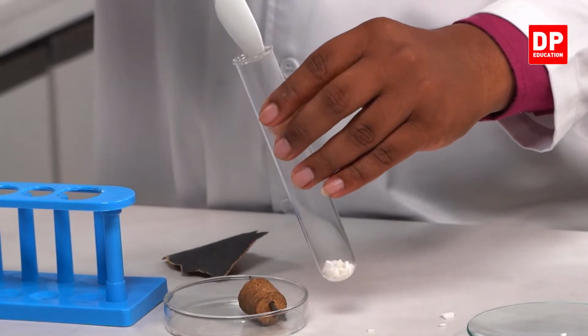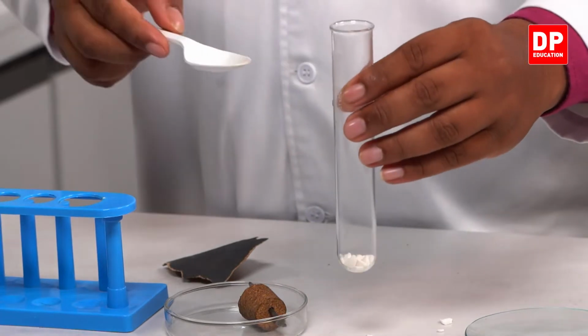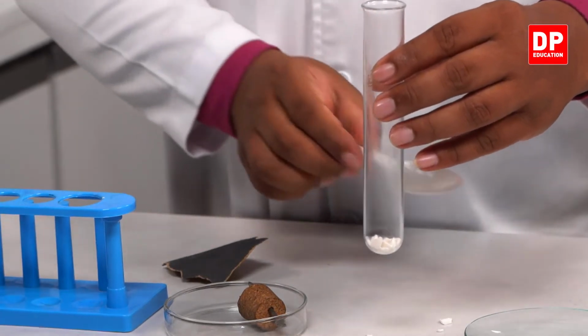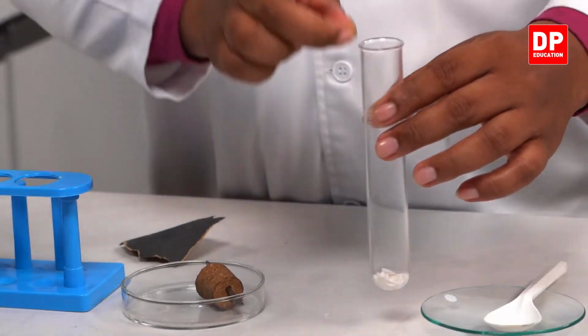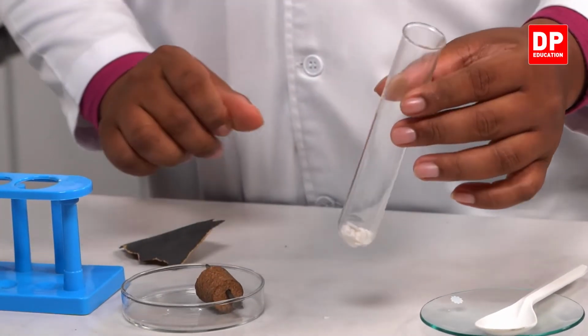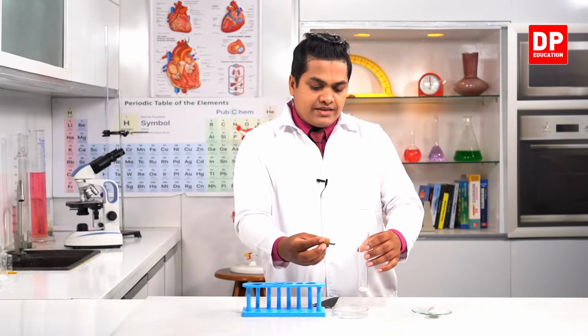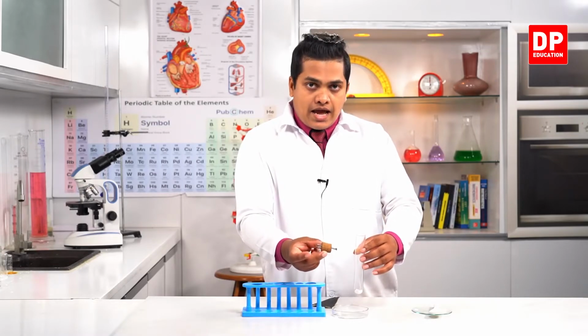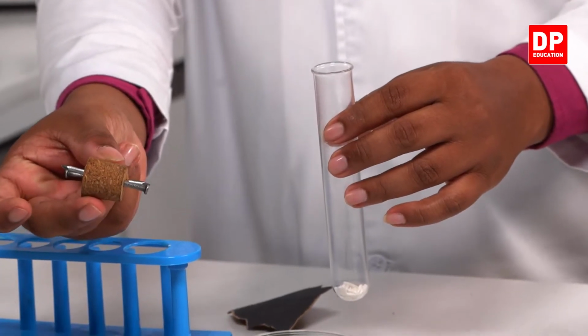Right, so here we go. I have inserted calcium chloride into the boiling tube. Then what I'm going to do is stopper it very well with this cork that has iron nails, see, cleaned iron nails.